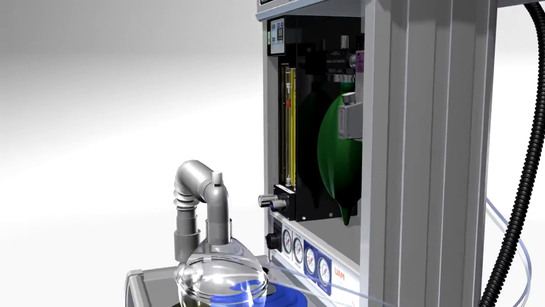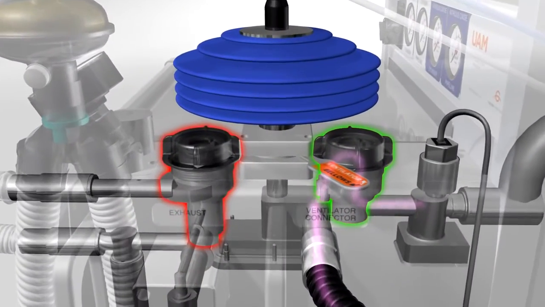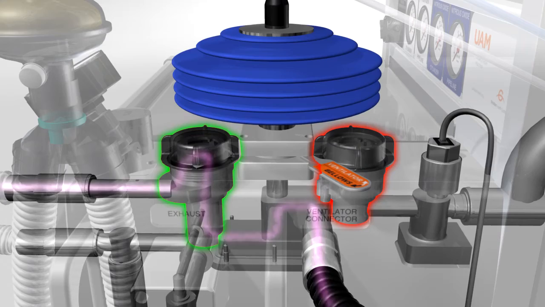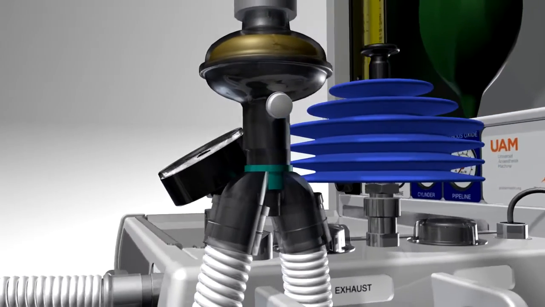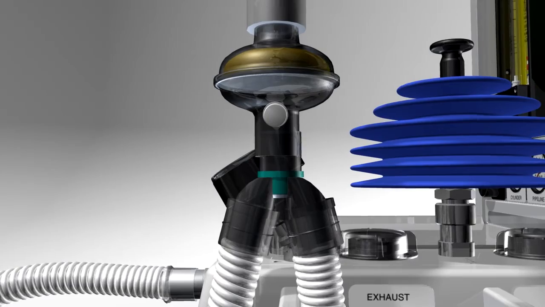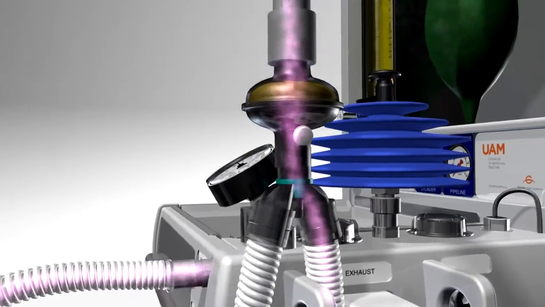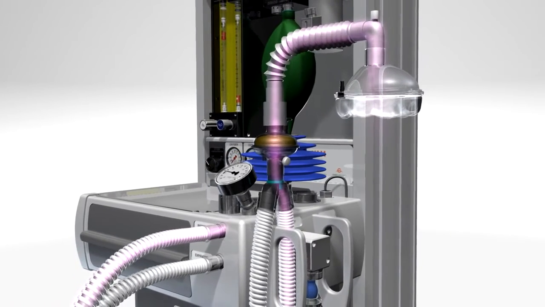Anesthetic gas is delivered to the breathing block and through the one-way valves and inspiratory limb in the same way as the manual bellows shown earlier. The UAM uses a conventional Y-piece patient connection. Anesthetic gas flows to the patient through the Y-piece connected to a face mask, endotracheal tube, or LMA.